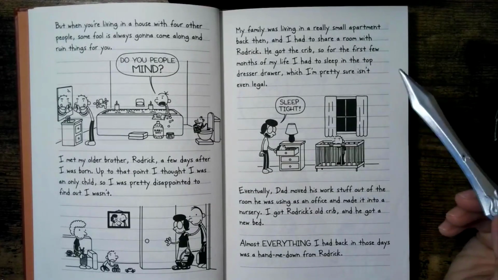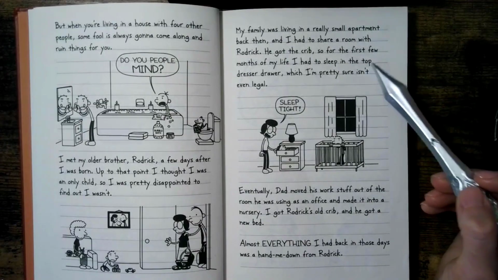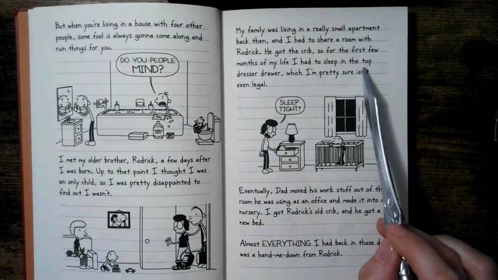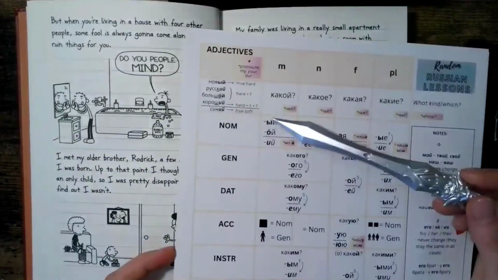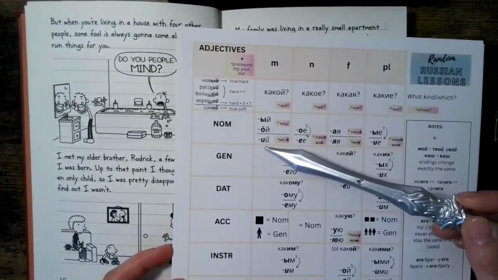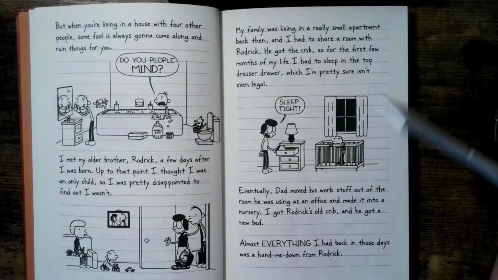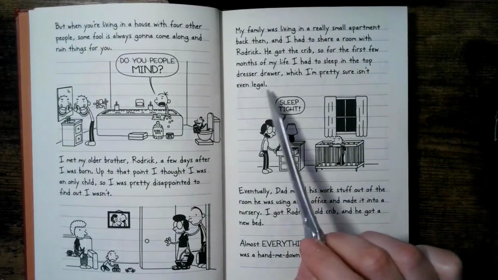Yeah, like the top. And again, when you're looking up this word for this specific phrase, for this specific chunk, you have to look for the adjective form that will end in one of these things. It actually will end in e, верхний, but again, we'll have to look for a noun for a specific case. So here we have, which I'm pretty sure isn't even legal.